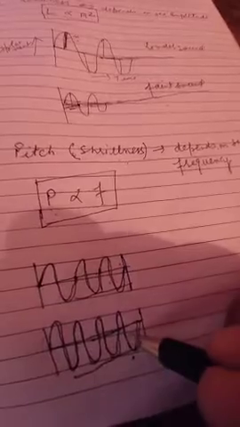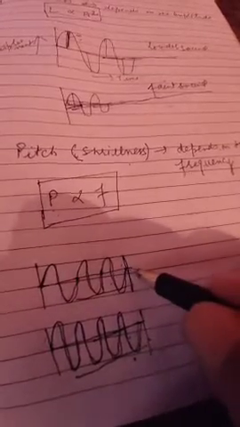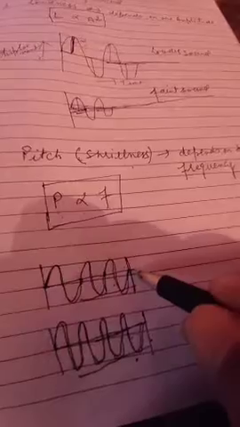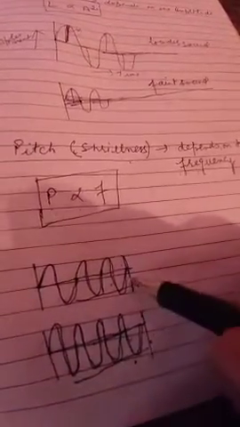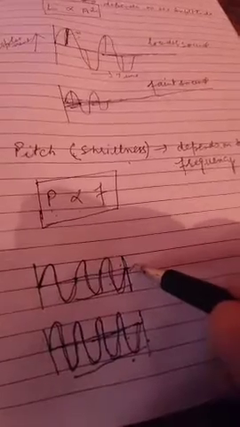So here are the 4 frequencies and here are the 3 frequencies. So the pitch of this figure is more than the pitch of this figure.